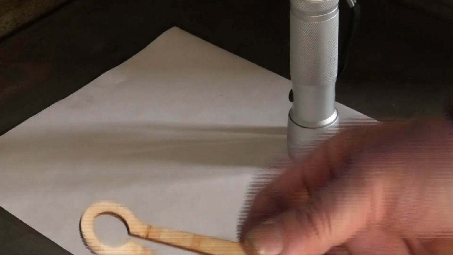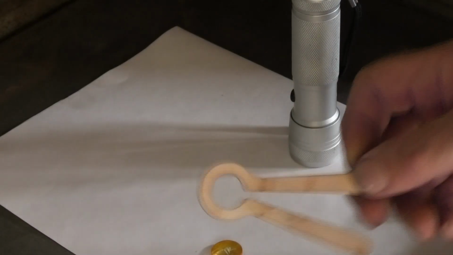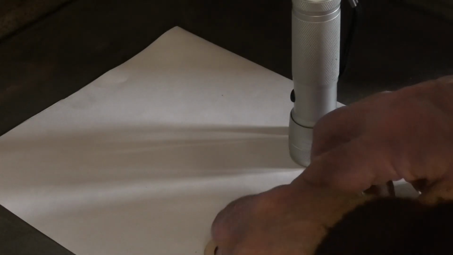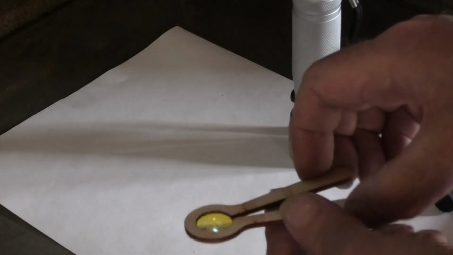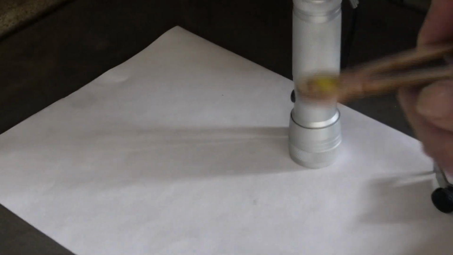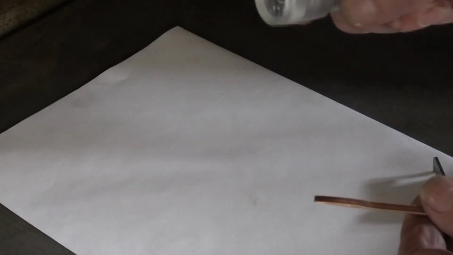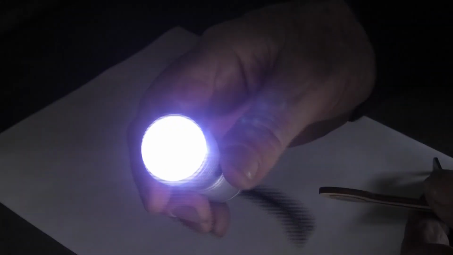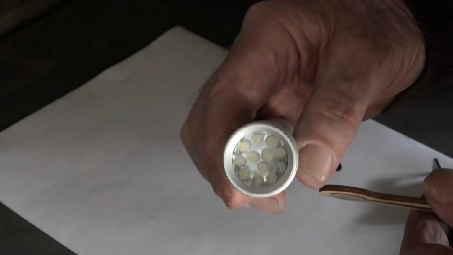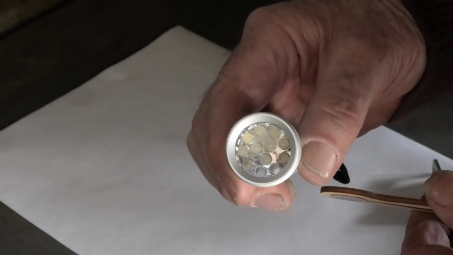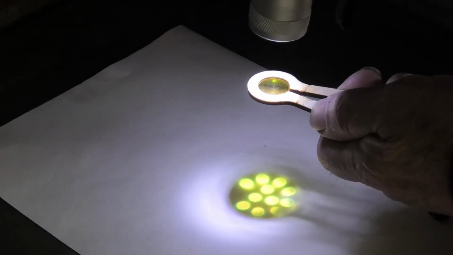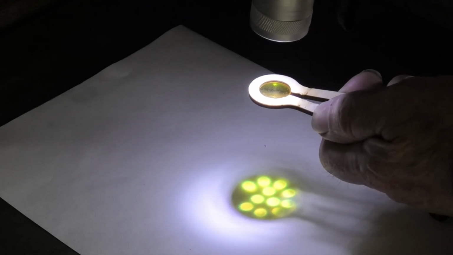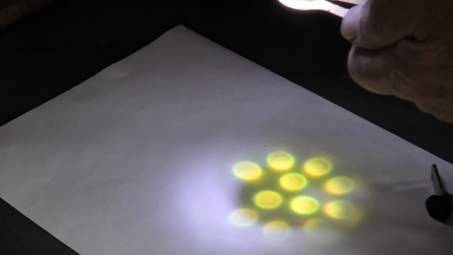Now, I've made a special holder for holding my lenses while I'm cleaning them and doing various other things with them. So we just pop that holder in there. It's like a little pair of tweezers. And what we've got here is an LED torch, which has got, as you can see, lots of single LEDs hiding in there. But that's equivalent to normal light. There's nothing special about this light at all. It's not a laser beam. I get a lovely clear image on my projection screen. And if I move further away, I can make the image bigger.